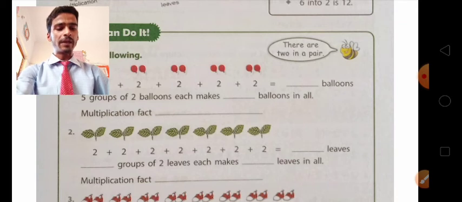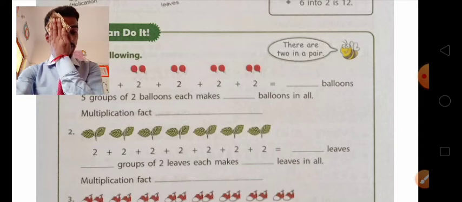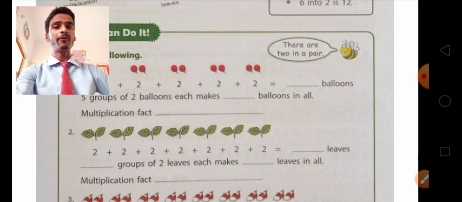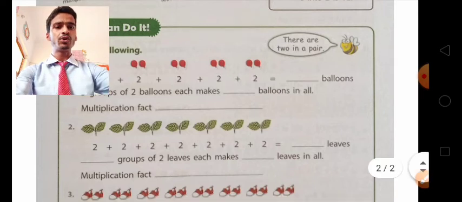Okay. And how many groups of 2 leaves? There are 7 groups. 7 groups of 2 leaves each make 14 leaves in all, because there are 14 leaves in total. The number of groups is 7 and the number of leaves in each group is 2. Okay. And the multiplication fact will be 7 multiplied by 2 equal 14, because 7 is the number of groups and 2 is the number of leaves in each group.